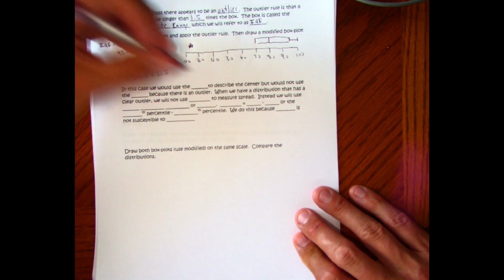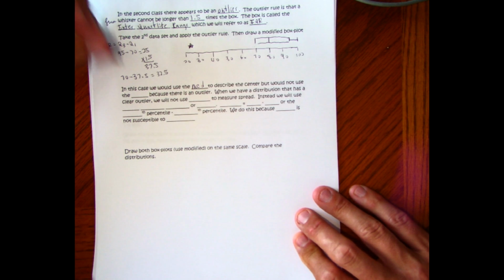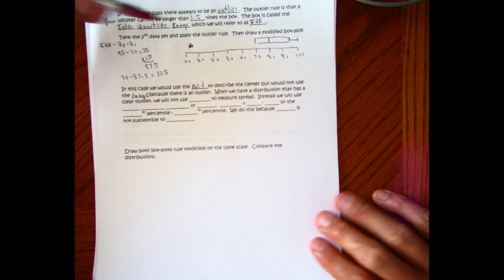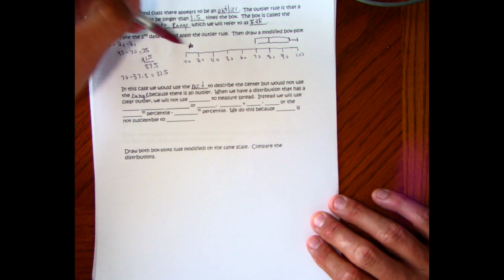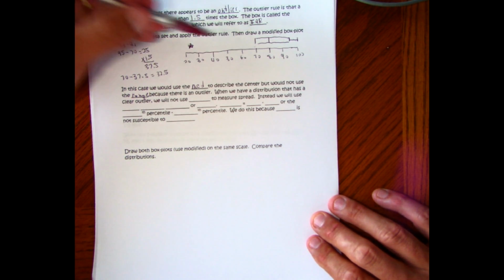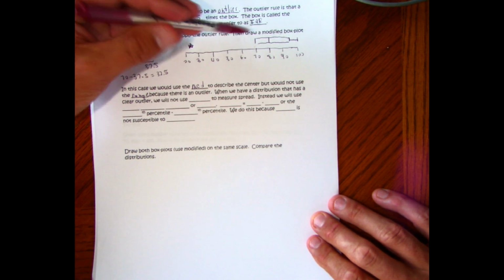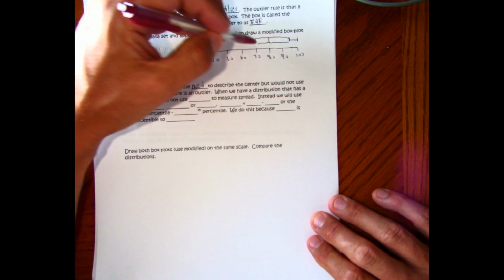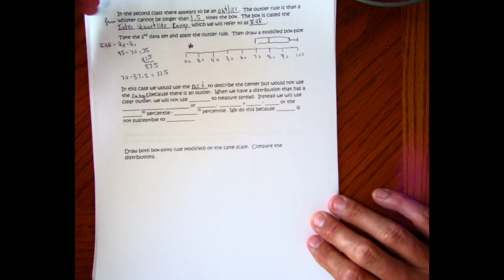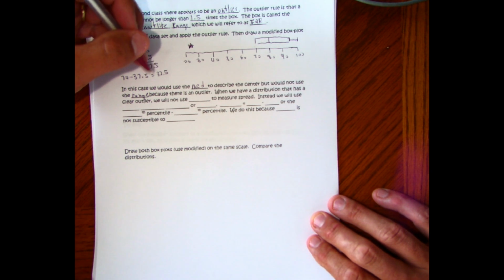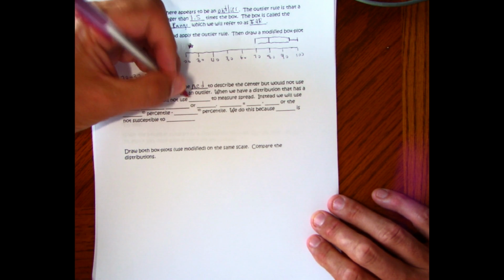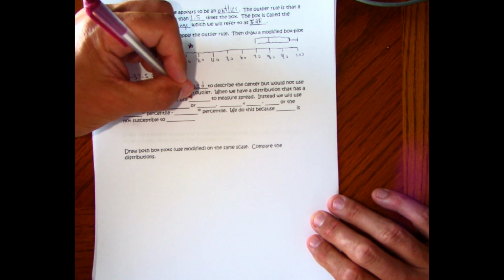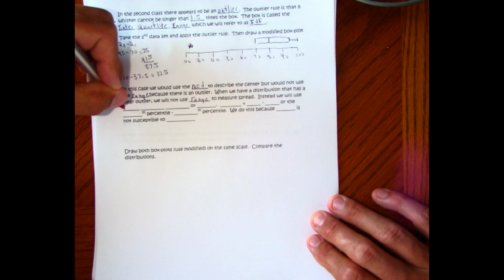Now we would still use the median to describe the center, but we would not use the range. Why not? Because we have an outlier. And the outlier artificially shows more variation than really is there. I mean, the entire class really scored here except for this one person. So to say that our range here is 75, well, most of our scores are between 70 and 100, so range would not be a good measure of variation here. So we have a distribution with a clear outlier, so we will not use the range to measure spread. Instead, we will use the interquartile range.